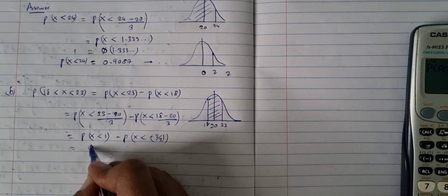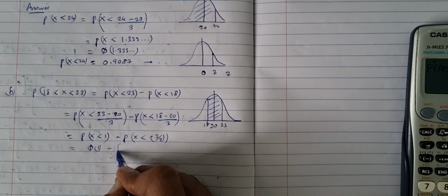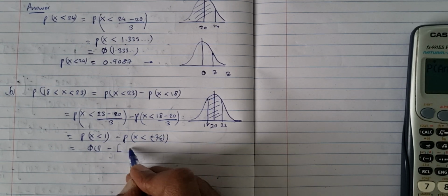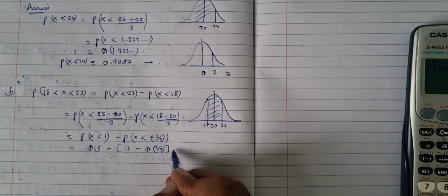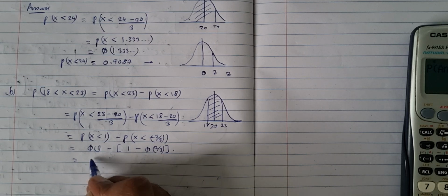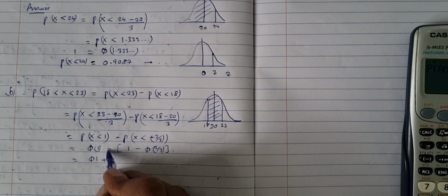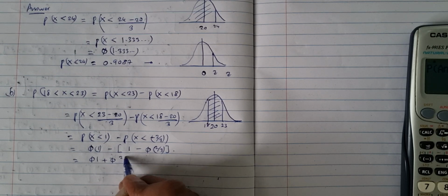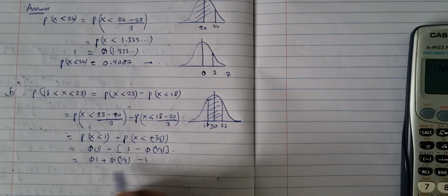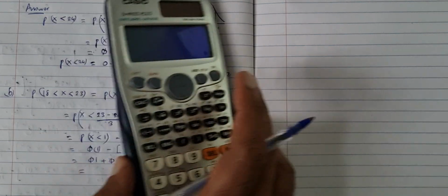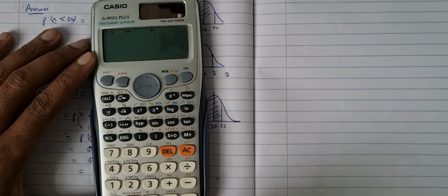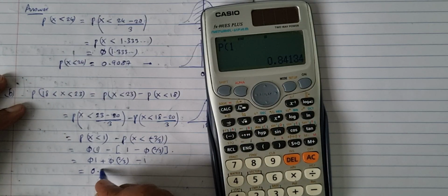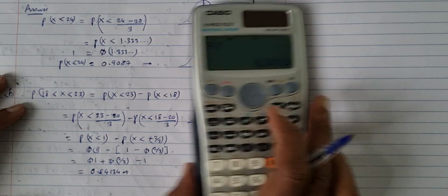So we can take phi of 1 minus, in brackets, phi of minus 2 over 3. If this is negative, what you do is you just take 1 minus the phi of 2 over 3. If you work this out, you're going to get phi of 1 plus phi of 2 over 3, because minus minus becomes plus, and then minus the 1. So let's see. Phi of 1 is 0.84134.